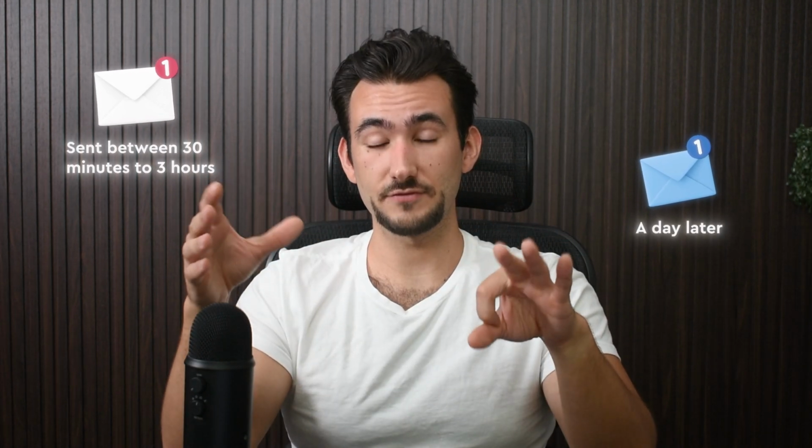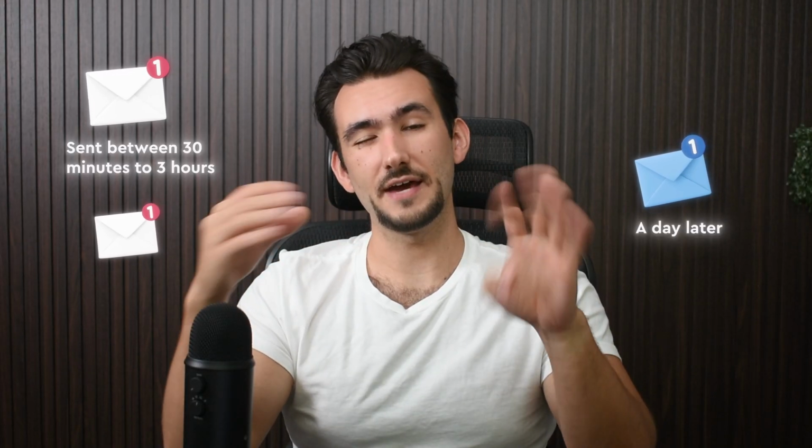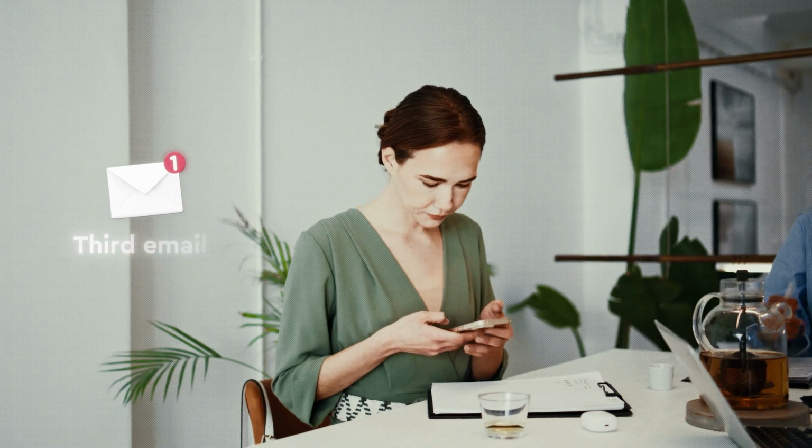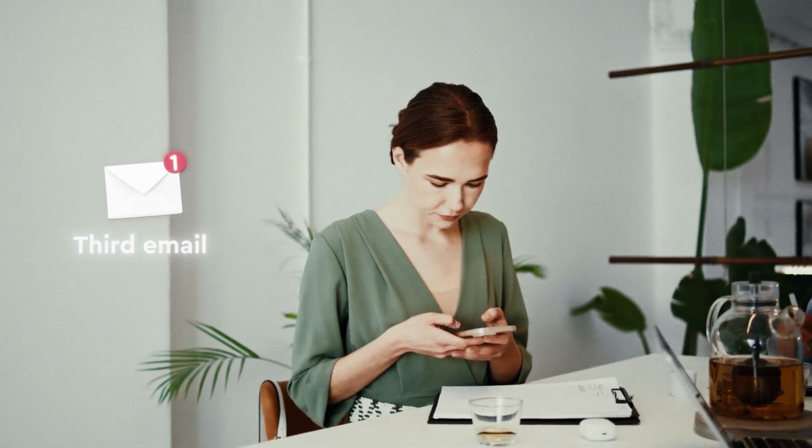So as you can see here, we have email number 1 being sent out either 30 minutes or 3 hours, and then SMS a day later. And then a day after that is the second email. And then a day after that is the third email. So we have all these 4 steps communicating, trying to convert the customer over the initial 4-day period. So in this third email, that's when we start to introduce a discount.